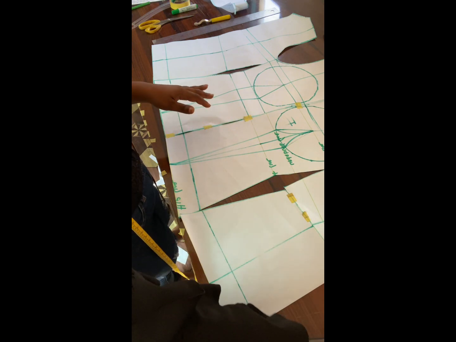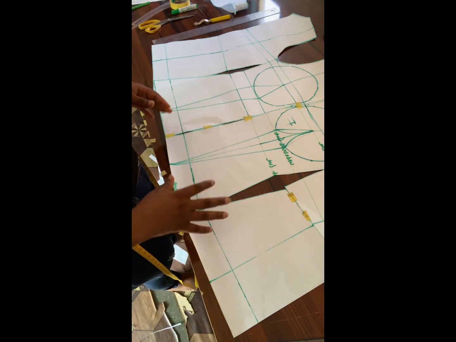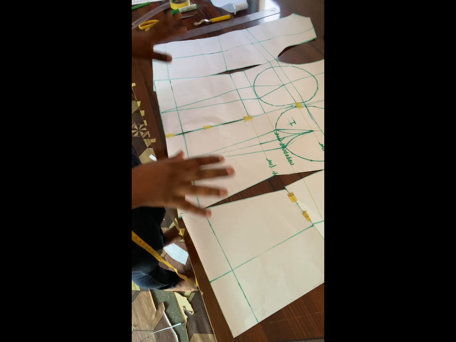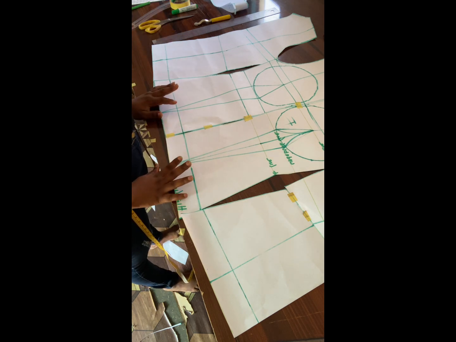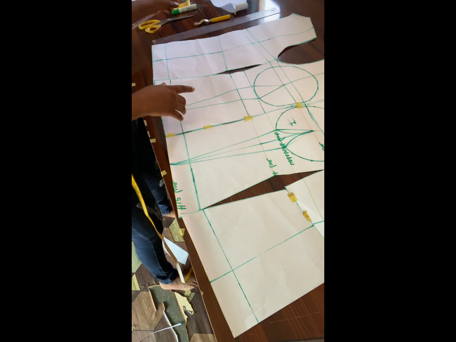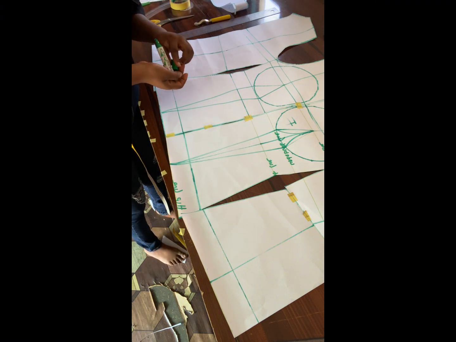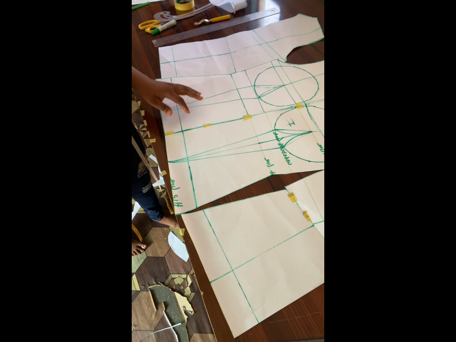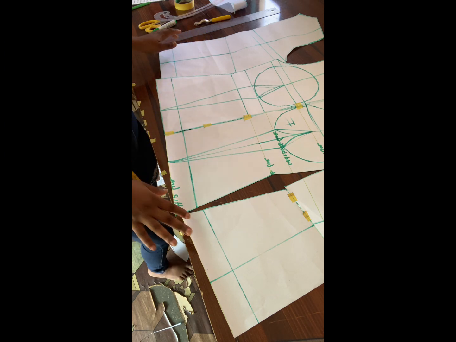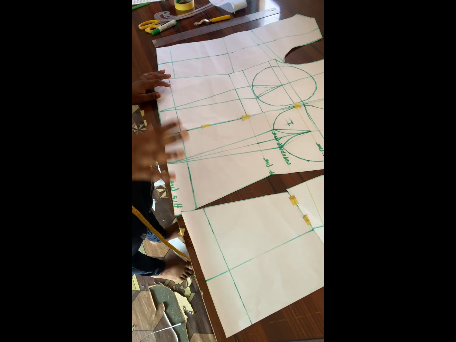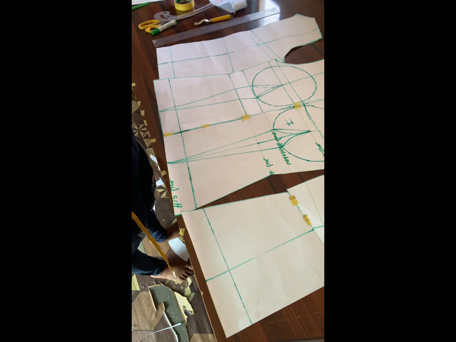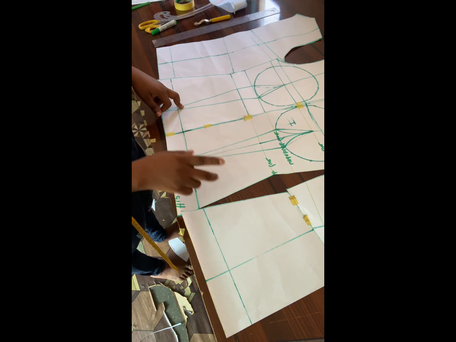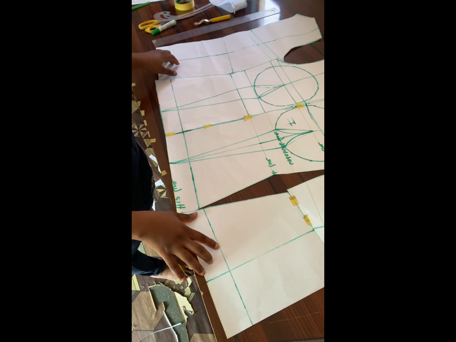So as you can see here now, this is a full basic block. This is the front, two fronts and two backs. Now here you can also decide how many panels. As it is now, this is one, two, three, four, five, six.